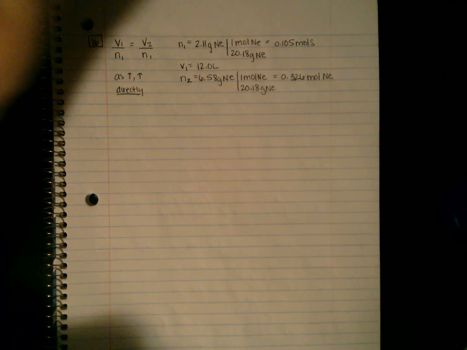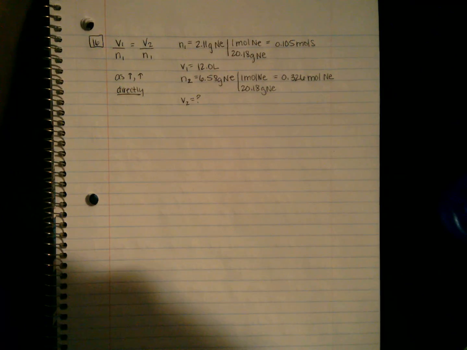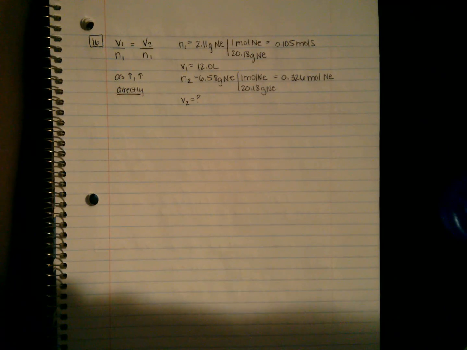And they're saying, what if, instead of 2.11 grams, what if you had 6.58 grams of neon? Again, we need to know how many moles that is. 1 mole of neon contains 20.18 grams of neon. So there we have 0.326 moles of neon gas. And we want to know how much space would that much gas take up, or what would the new volume be?